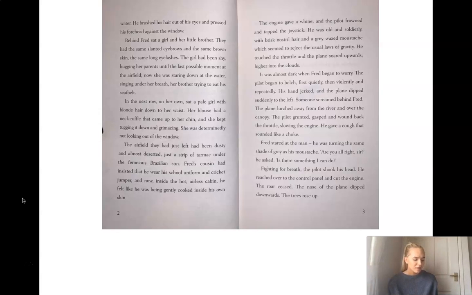He was old and soldierly, with brisk nostril hair and a grey waxed moustache, which seemed to reject the usual laws of gravity. Now that means, because obviously gravity pulls us down, it makes us basically not float, doesn't it? So if his grey wax moustache is rejecting the usual laws of gravity, it means that it's curling upwards like that. So that gives you a bit of an idea of what the pilot looks like.